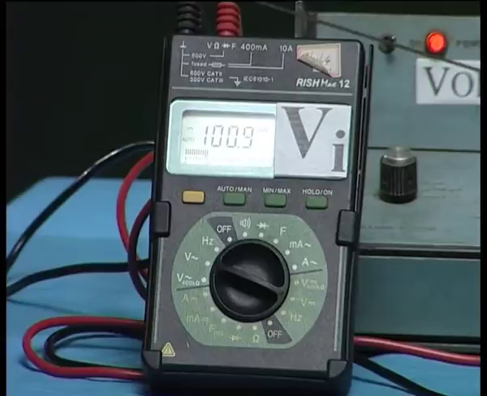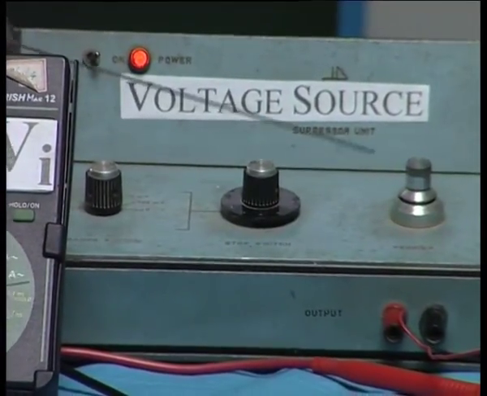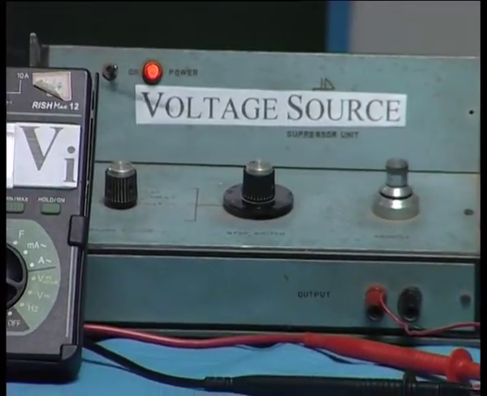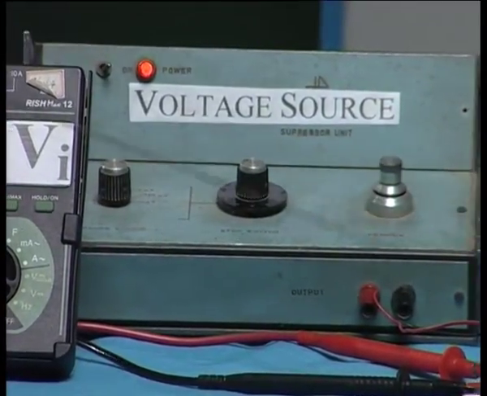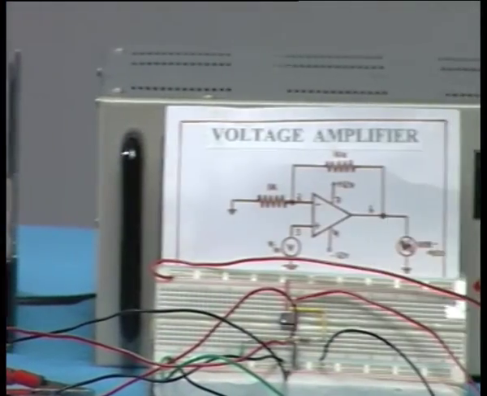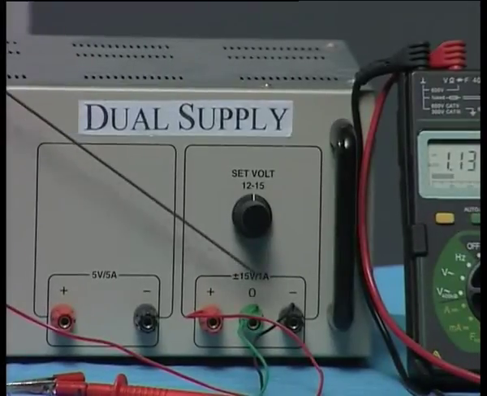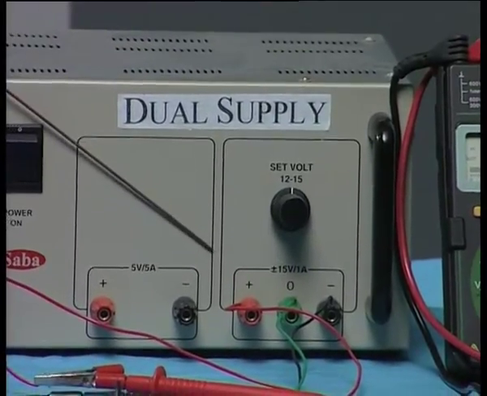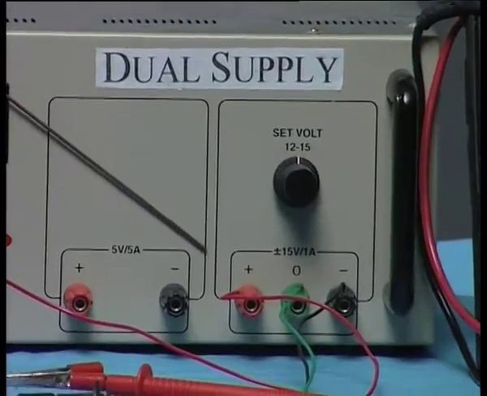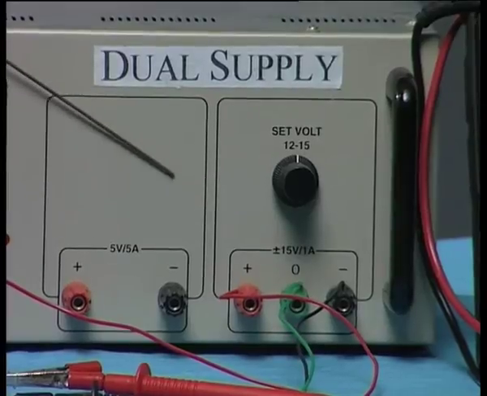This is a millivolt source, a voltage source where I can change the input voltage using the dials from some 100 millivolt, 200 millivolt to several volts, and that is connected to the input of the amplifier. I have a dual supply here, and these are the 3 terminals for the plus, minus and the ground. The green one is the ground, red one is the plus VCC, black one is the minus VCC.